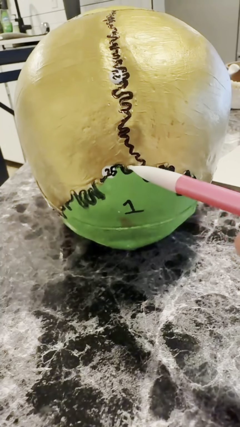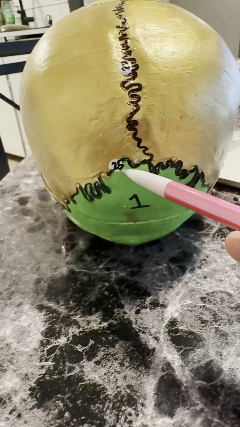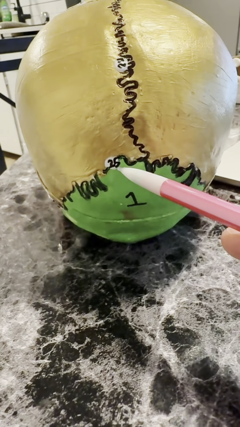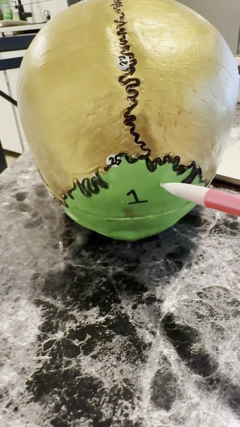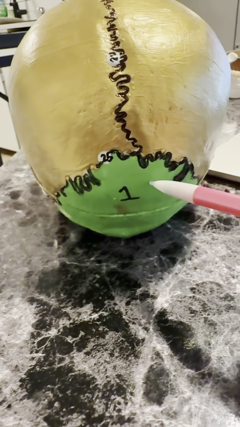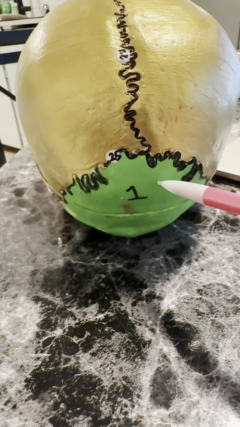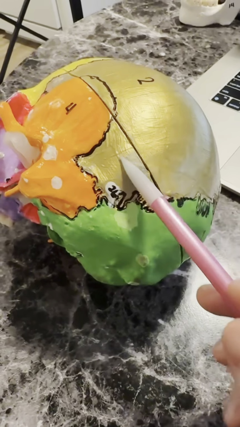Number 25 is the lambdoidal suture. The lambdoidal suture connects the parietal bones to the occipital bones, and it is located at the posterior portion of the skull. Number 26 is the squamosal suture.